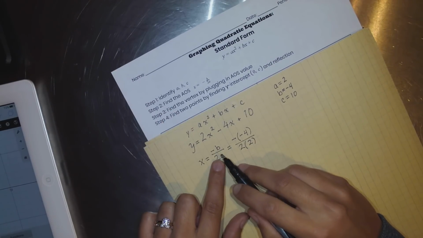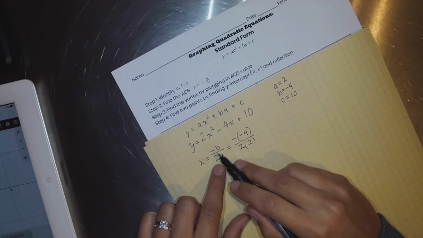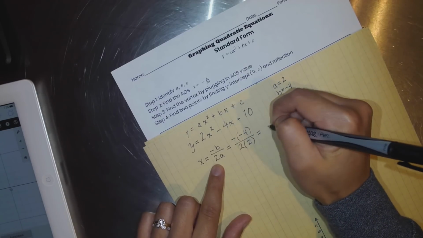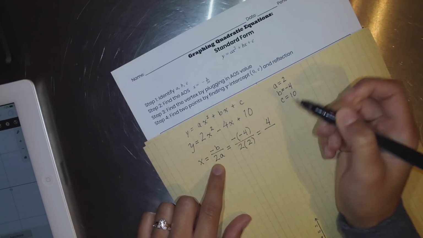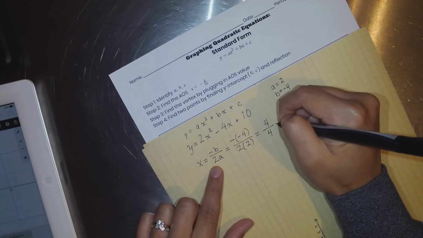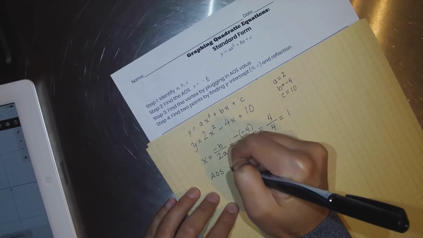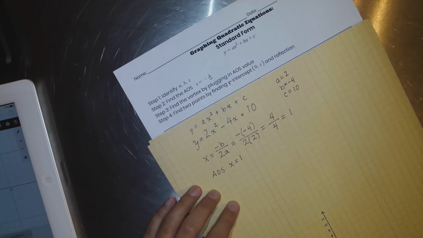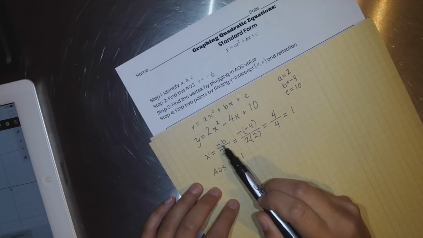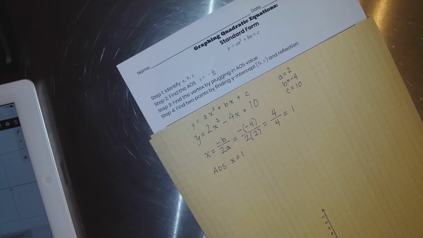Another way we can think of this, it is opposite b over 2a. So talking about opposite, the opposite sign. So if our b is negative, the opposite sign will be a positive 4 over our 2a, which is 4. 4 over 4 comes out to be 1. So for my AOS, my axis of symmetry, x equals 1. Okay, so remember AOS, our axis of symmetry, this formula tells us where the halfway point is for our parabola.